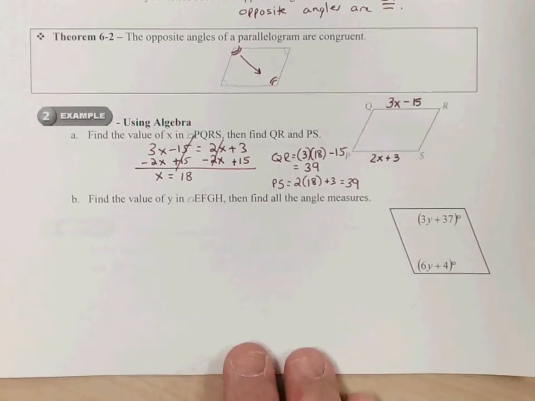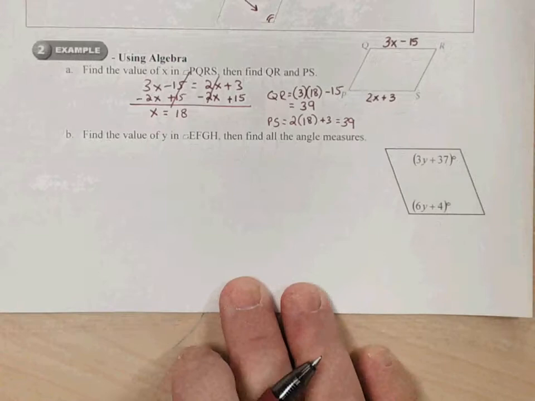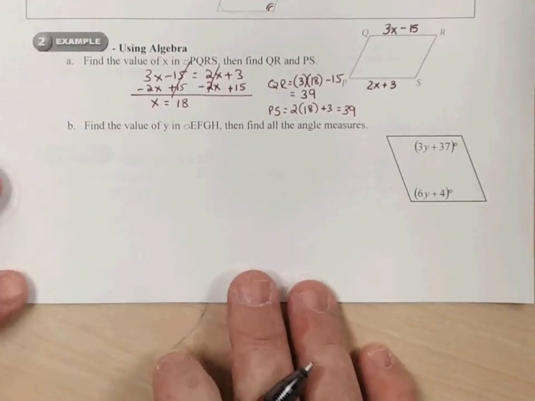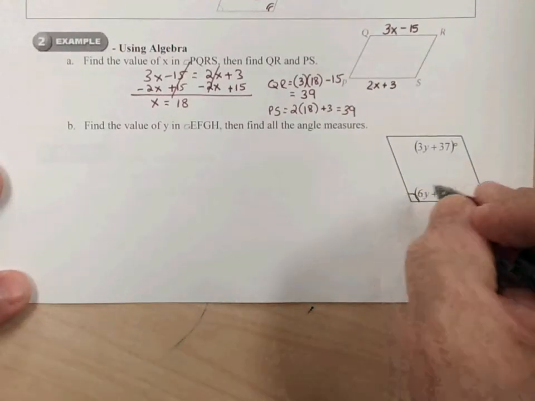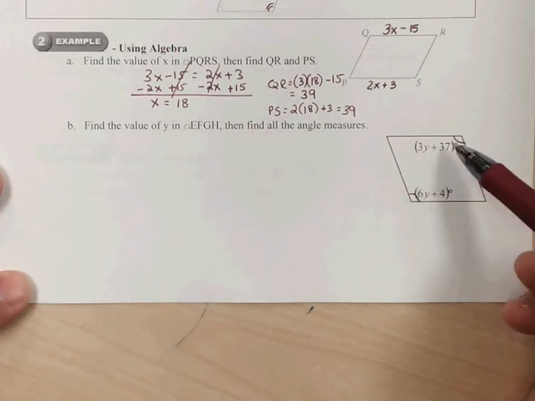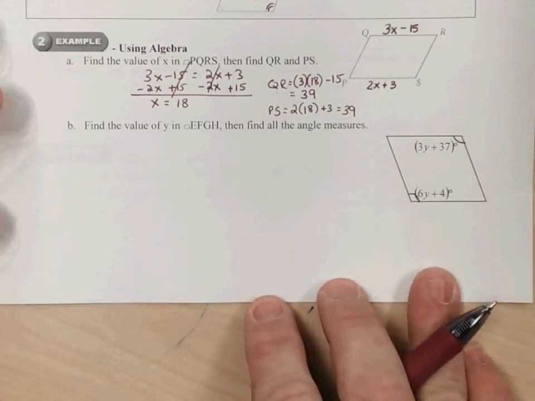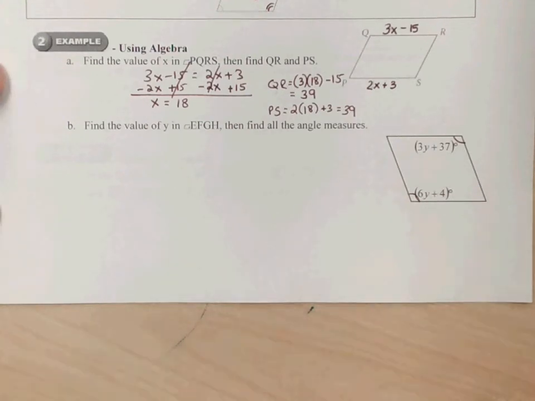Alright, so moving on, example 2, letter B. Here we have something to do with the angles. And we're looking at this angle and this angle here. And these are not consecutive angles, these are what we call opposite angles. And opposite angles, according to Theorem 6.2, the opposite angles of that parallelogram are congruent.